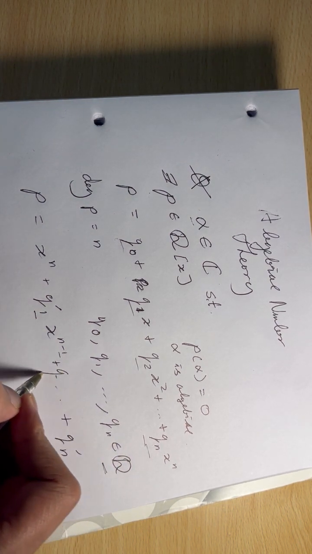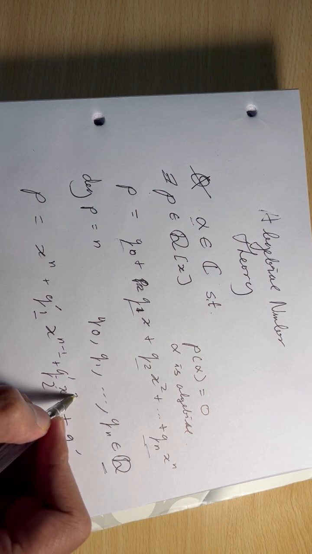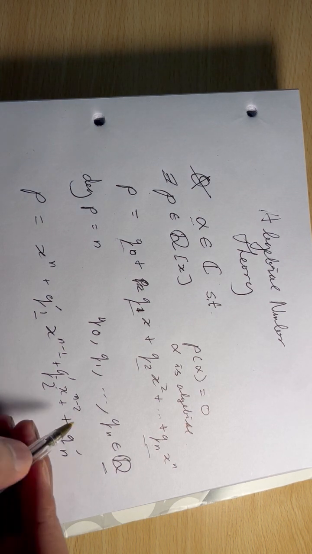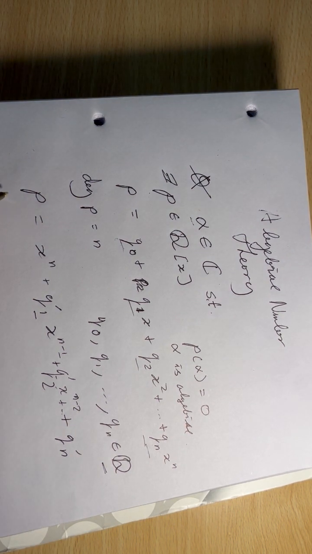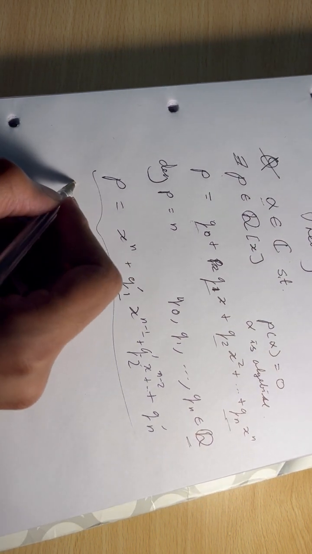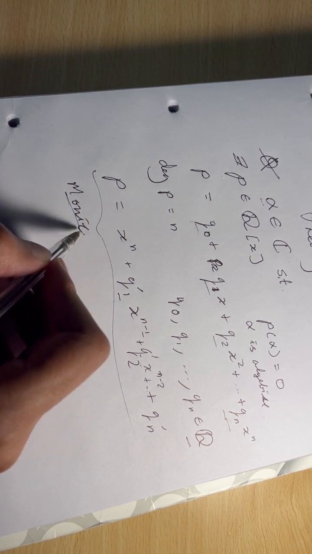The next one will be q prime 2 x to the n minus 2. If a polynomial has this form, we call it a monic polynomial. So in this case, p is monic.